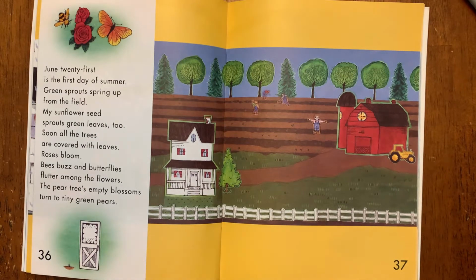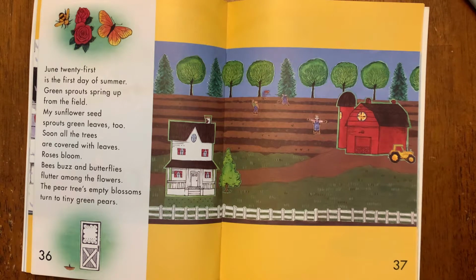Now listen carefully. Green sprouts spring up from the field. My sunflower seed sprouts green leaves too. Soon all of the trees are covered with the leaves. Roses bloom, and bees buzz and butterflies flutter among the flowers. The pear tree's empty blossoms turn to tiny green pears.